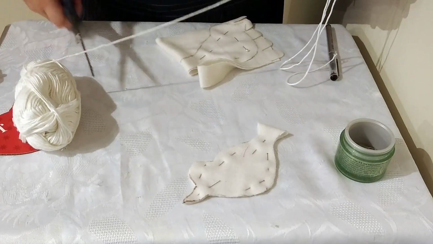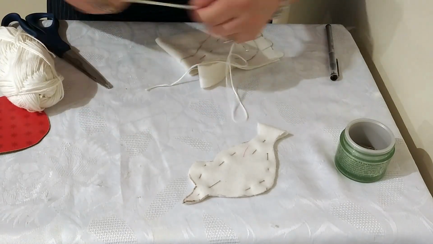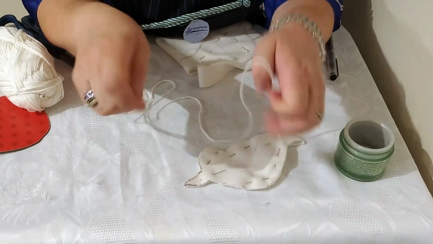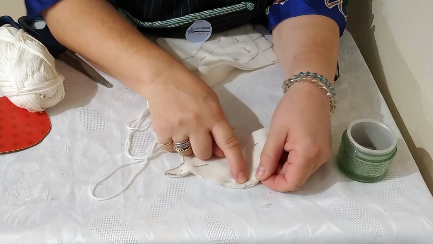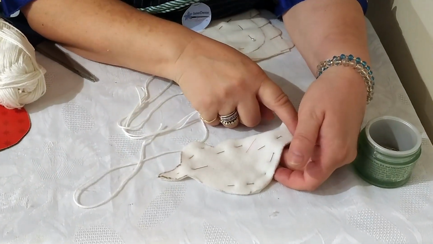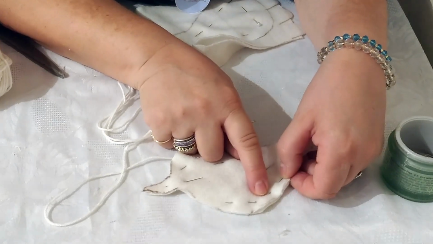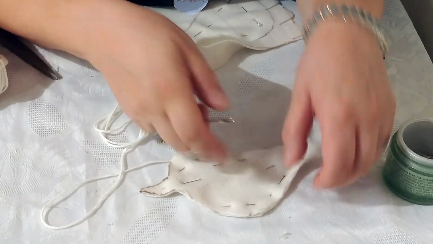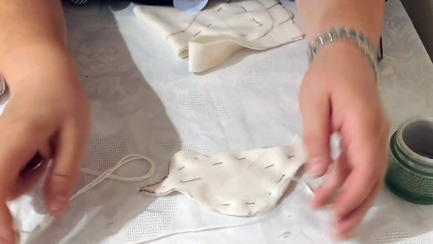So I'm getting a bit of a length of the material like that. Okay, and what I'm going to do, I'm going to start from the bottom of the bird and I'm going to go all the way around and I'm going to open a little hole for the bird to be filled up with hollow fiber.